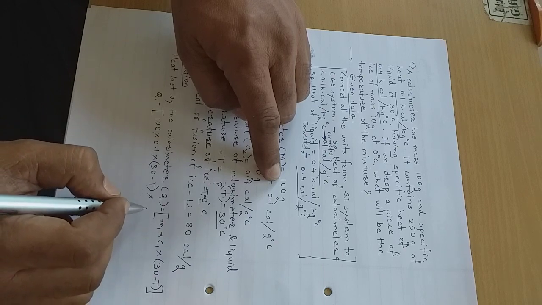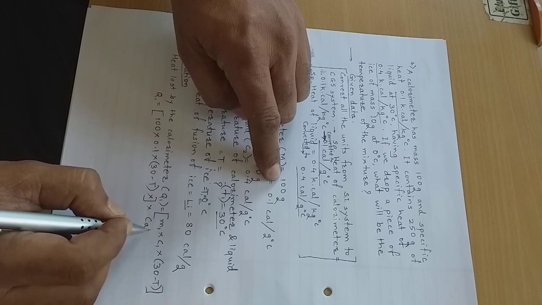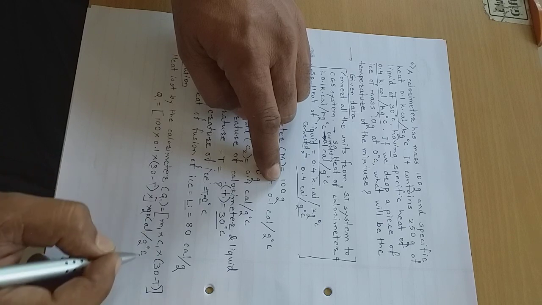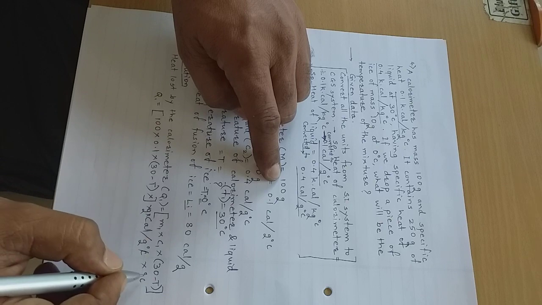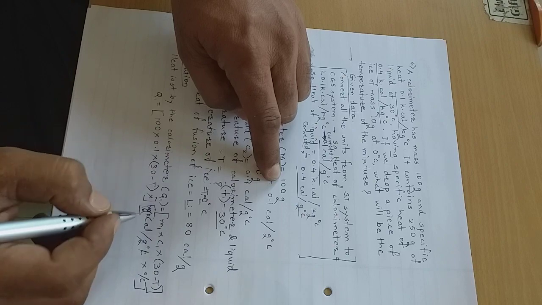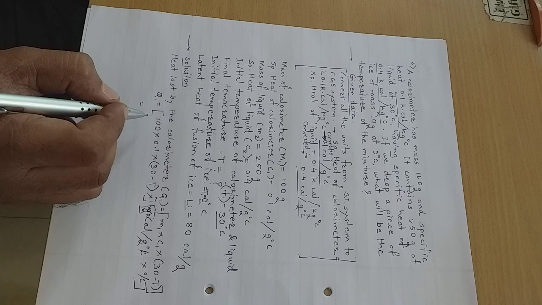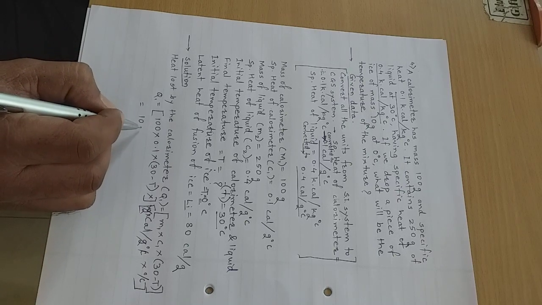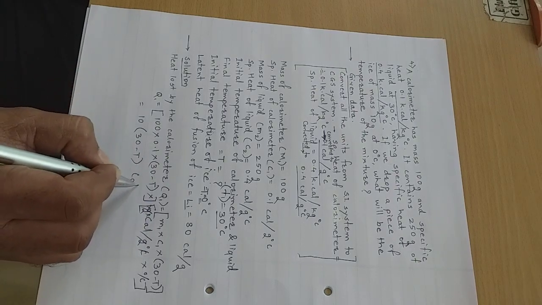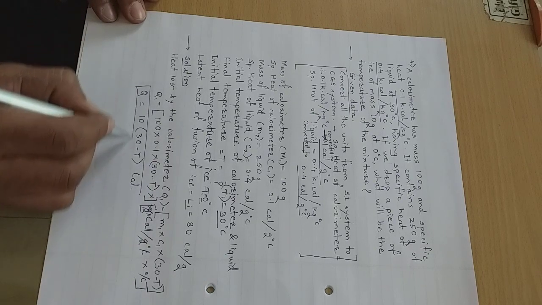and all the units will be calculated like this: gram into calorie per gram degree Celsius into degree Celsius. Degree Celsius, gram will be cancelled and finally we will get calorie. Therefore, this total calculation will be 10 into 30 minus T calorie. Q1 will be like this. This will be equation number 1.